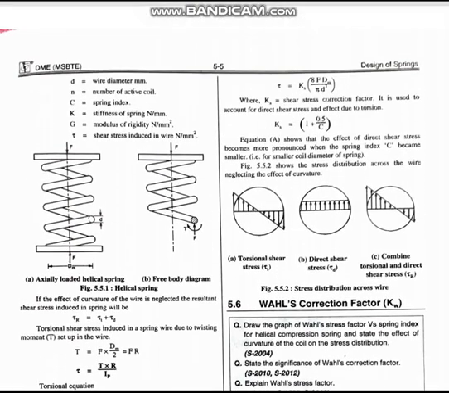Until now, for this stress we have considered only the factor Ks, which we call the shear stress correction factor. In this shear stress correction factor, the value is this. But until now, what stresses have we considered? Only the direct shear as well as the torsional shear, nothing else. But Wahl's correction factor or stress factor, Kw, is the modification factor of Ks.